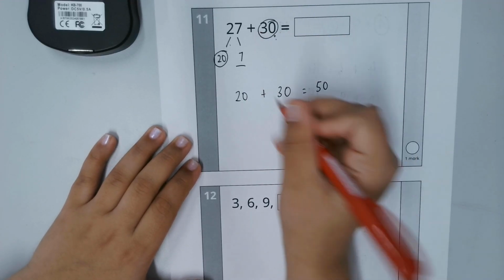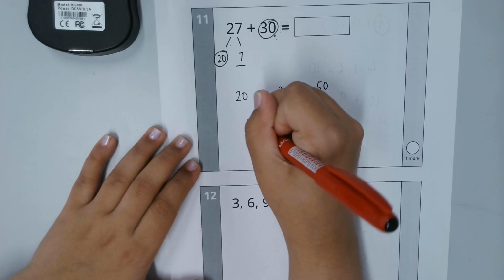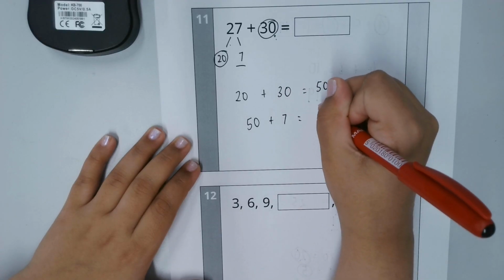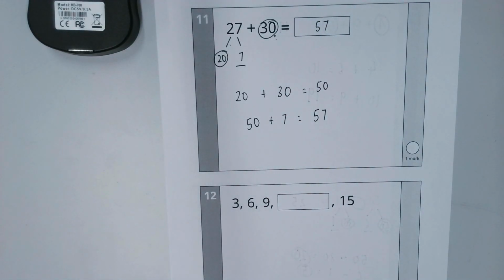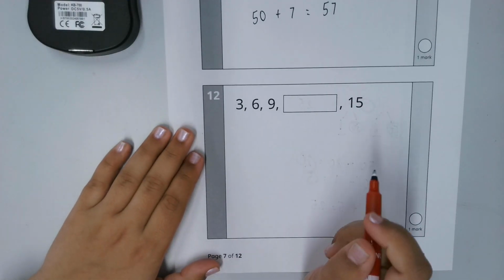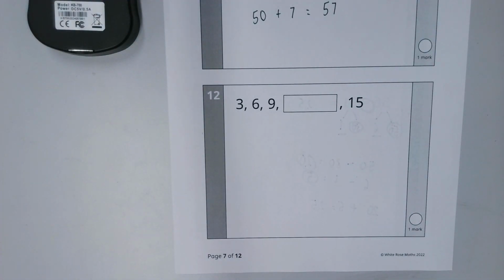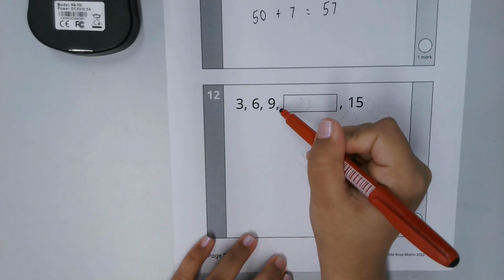And I'm adding on my remaining 1s. 50 add 7 makes 57. 27 add 30 makes 57. Okay, question 12. Oh, I can see here that I've got a sequence. 3, 6, 9, something.